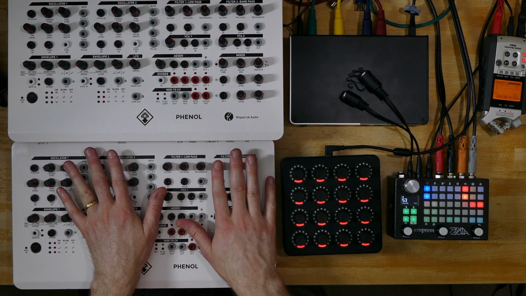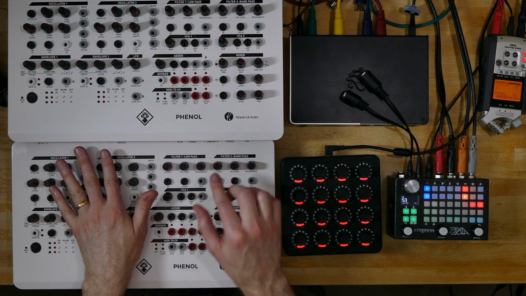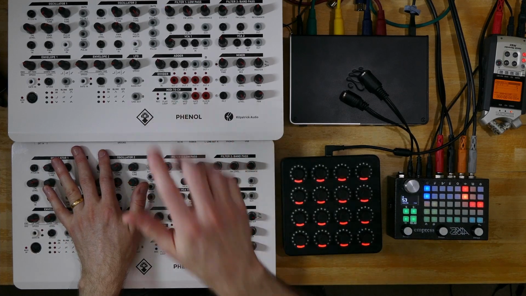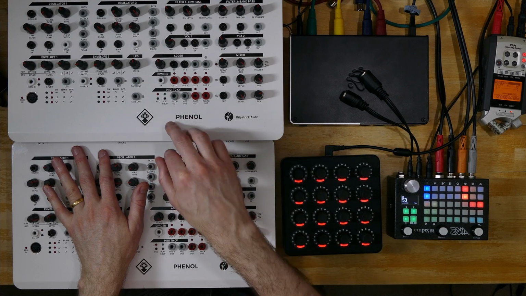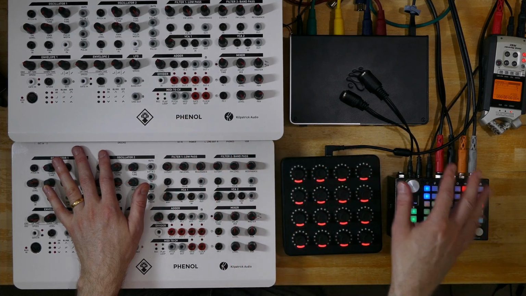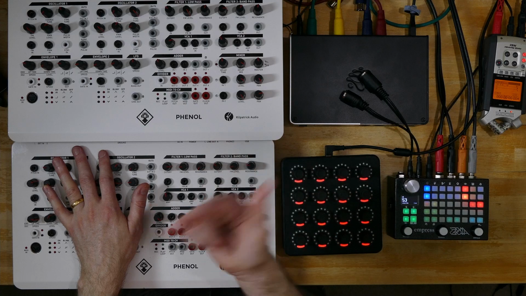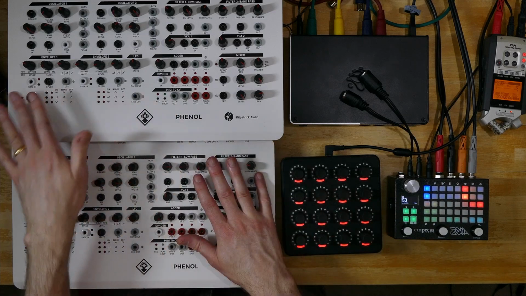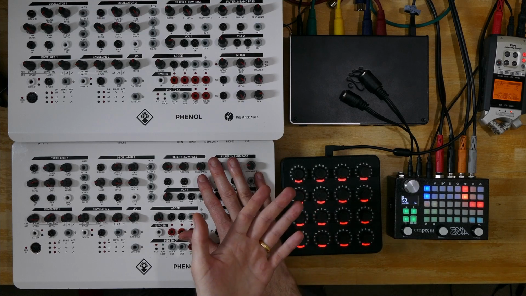But what if your MIDI enabled synths only receive on the same channel? This is actually the case with my setup, because the Fenol synths only receive MIDI on channel 1. So both of these are only listening to channel 1 MIDI, and if I try to send out two different channels from the Zoya, well, only one of them would be received, and they both would receive the same channel 1. So I wouldn't be able to send out MIDI from my Zoya to both of these and expect them to get two different sequences, for instance.